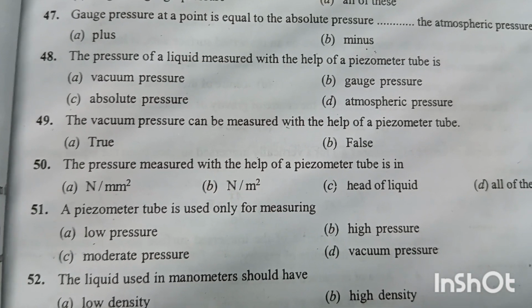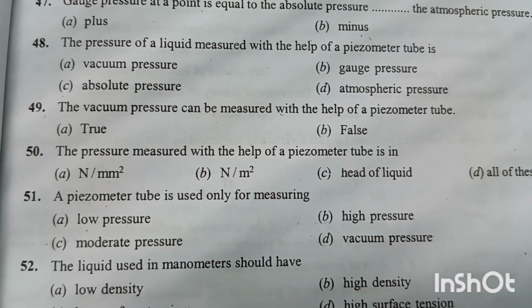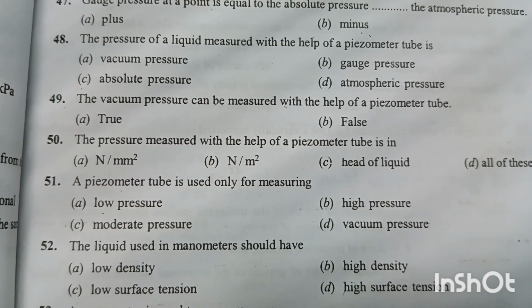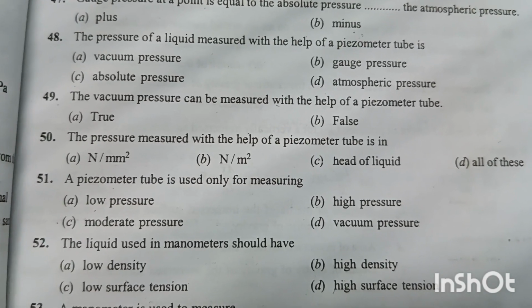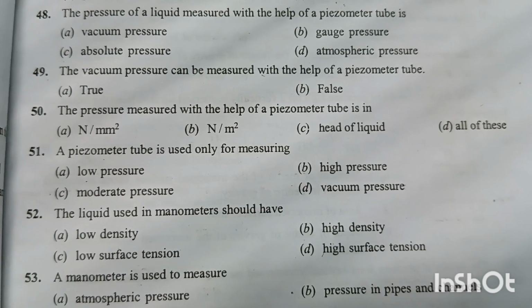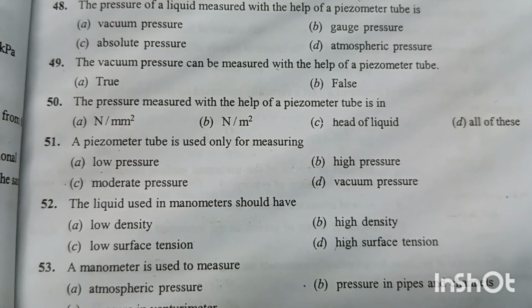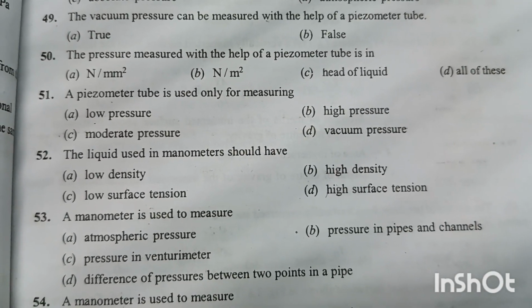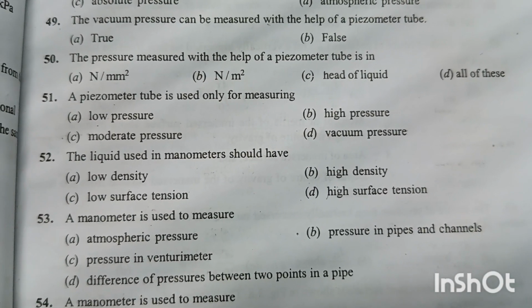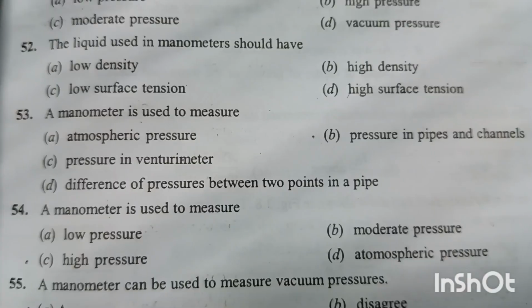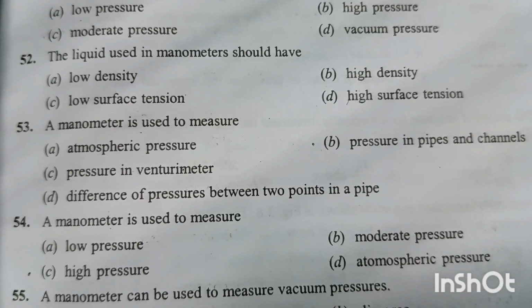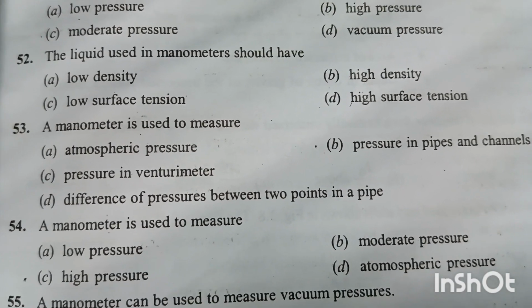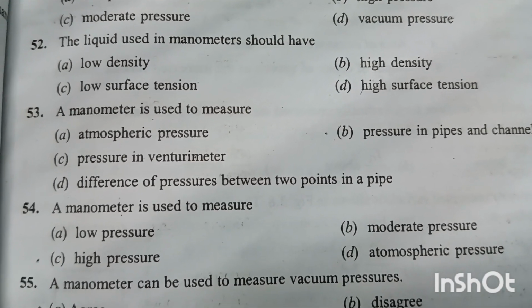This can be measured by manometer. Question number 50. The pressure measured with the help of a piezometer tube is in head of the liquid. Option C is right answer. Question number 51. A piezometer tube is used only for measuring moderate pressure. Option C is right answer. Question number 52. The liquid used in the manometer should have high density. Option B is right answer. So that the height of the column can be reduced, because the manometer is used for measuring high pressure measurement. So it is important to make the column height in a practical limit.